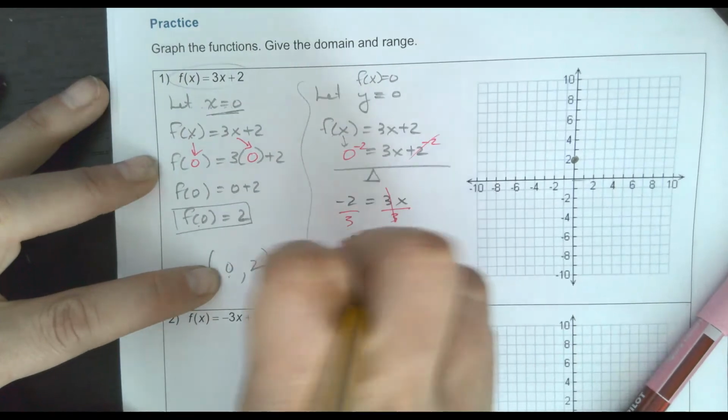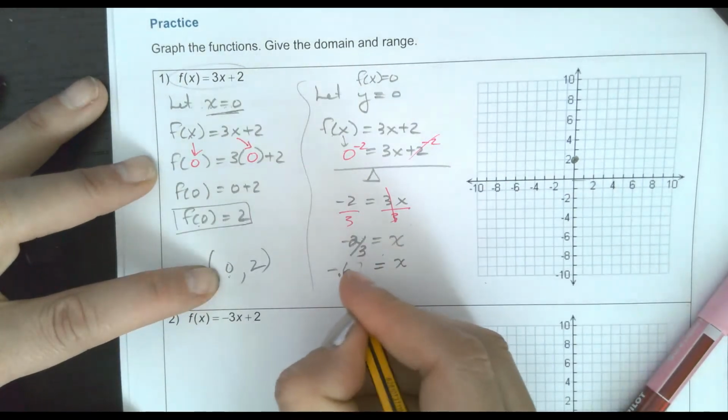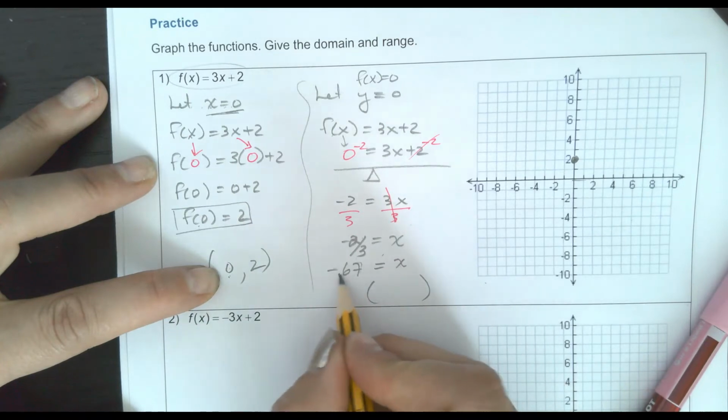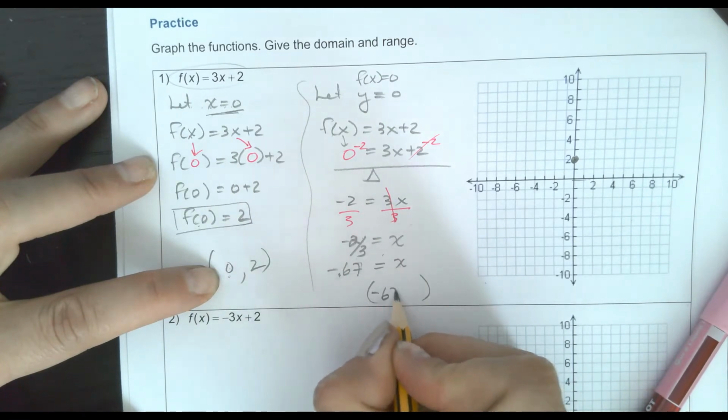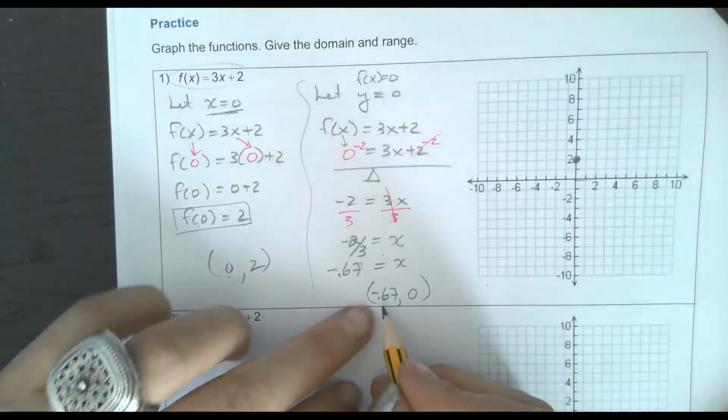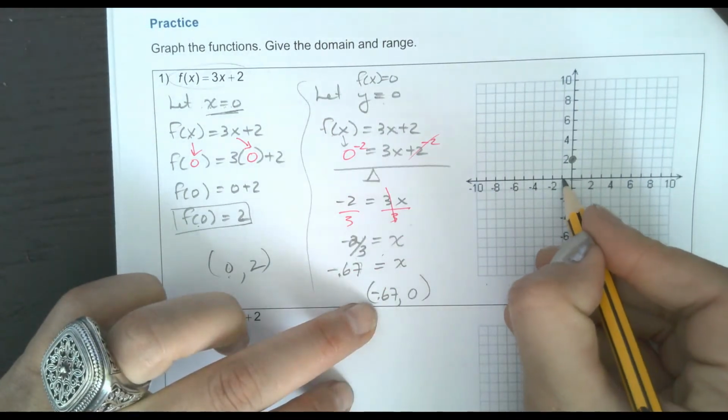Oops, I put the point first. Negative 0.67. So it's almost negative 1. So this says x is almost negative 1 if y is 0. So let's plot this point: almost negative 1 and 0.